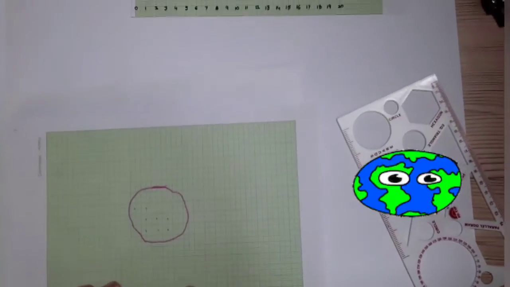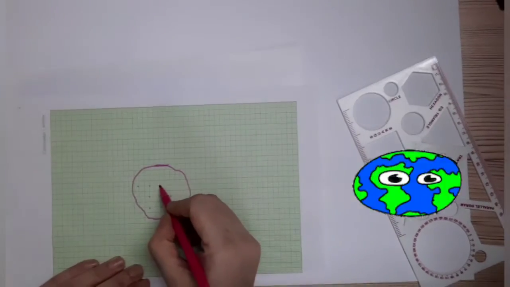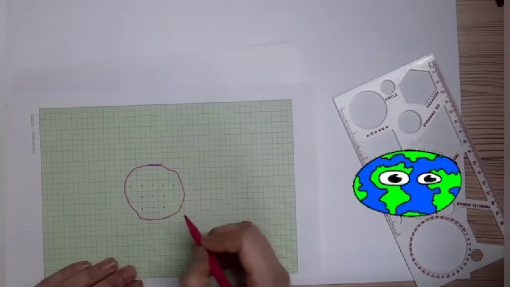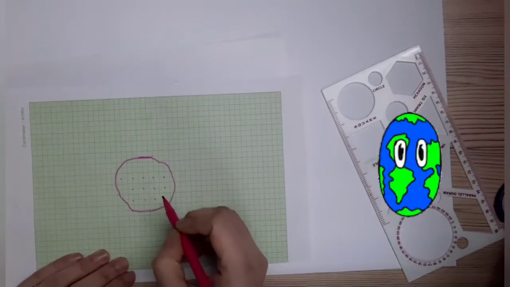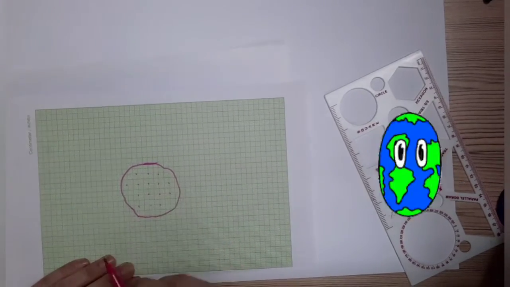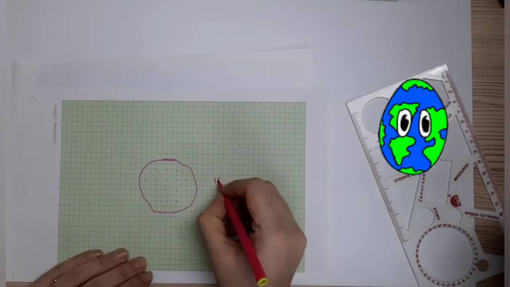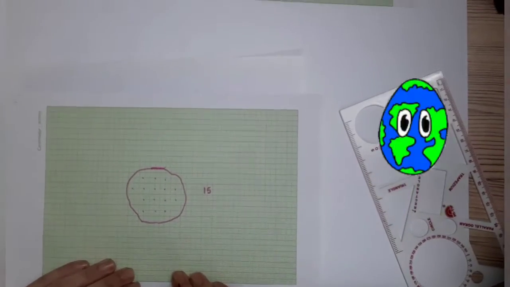Now I will count the squares which are complete, which are not cut from any side. Those squares I am going to count. So I have made the dots here. As you can see, I have 15 such squares which are complete.